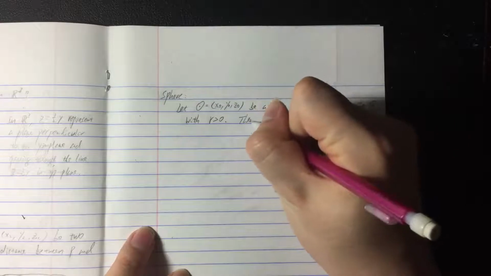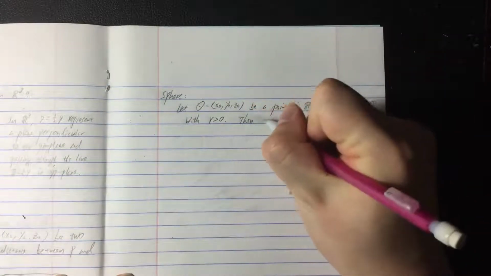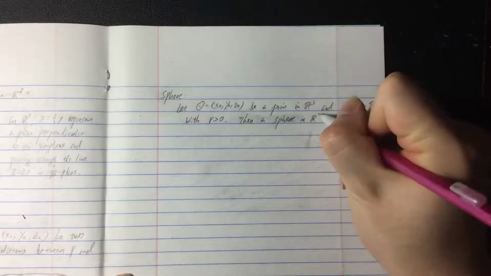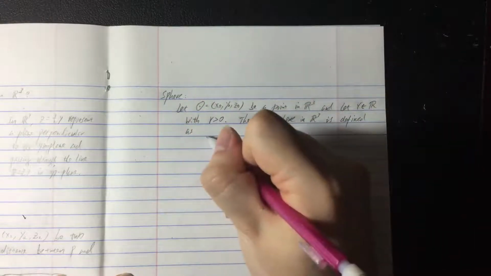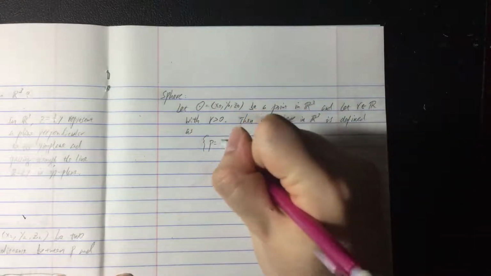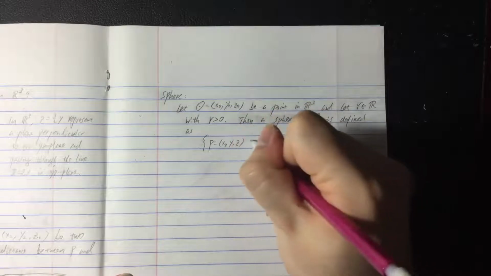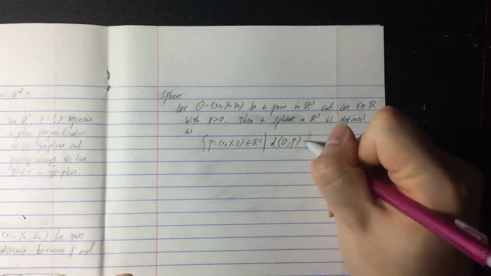Then a sphere in R3 is defined as the set of all points P in R3 such that the distance between O and P equals R.